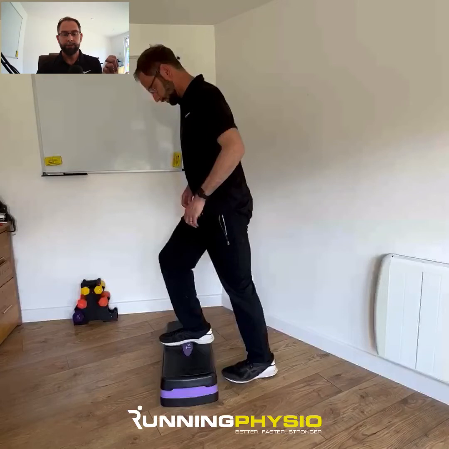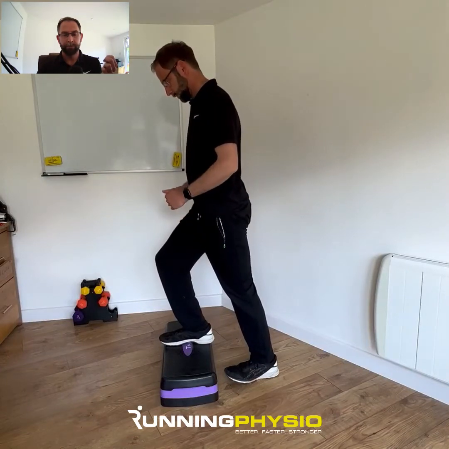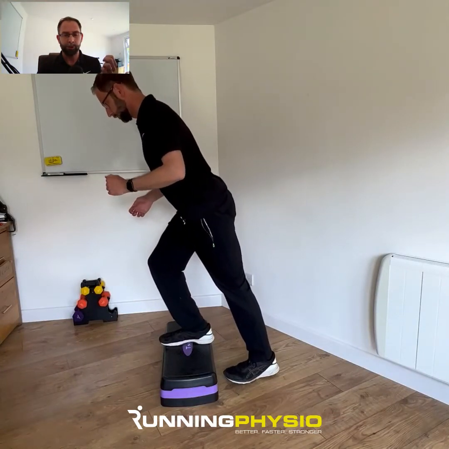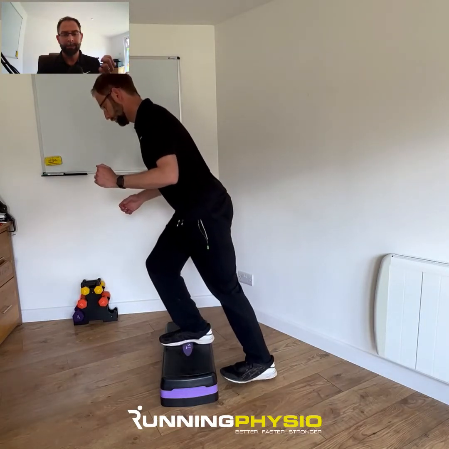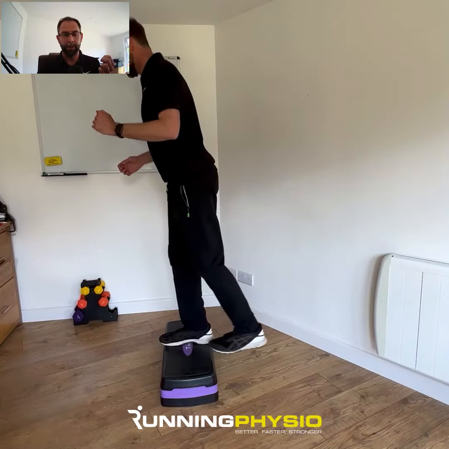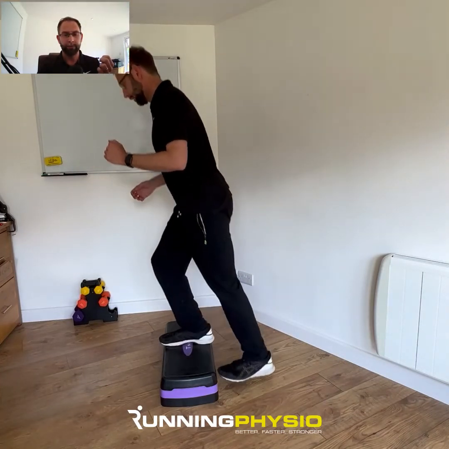Now, what you'll notice me doing, if you look at my back leg that's on the floor, is I'm peeling the toes of that back leg up. So I'm not letting my back leg push up, and I'm using the leg on the step to do the work. And this is how you're going to work those glutes a bit harder. You're not letting that back leg push off. You're making the front leg do the work.